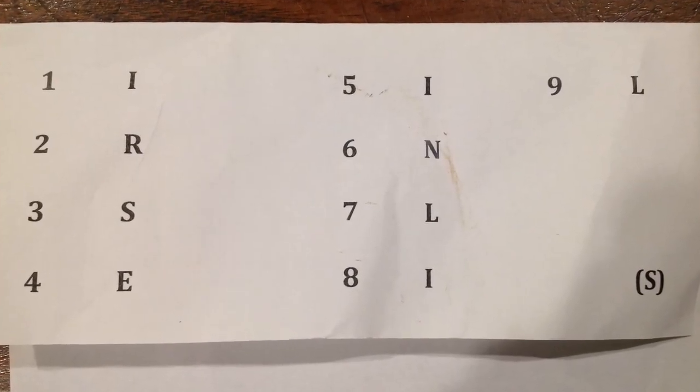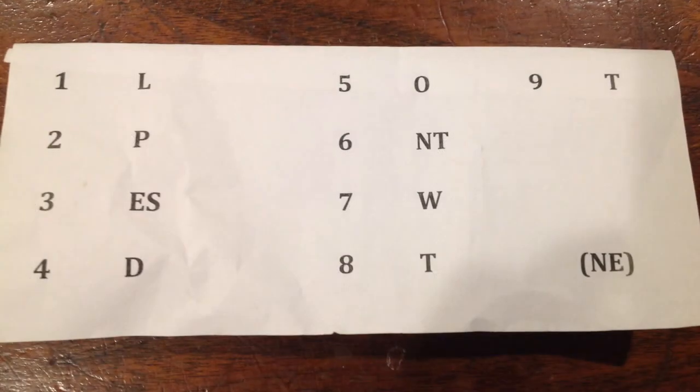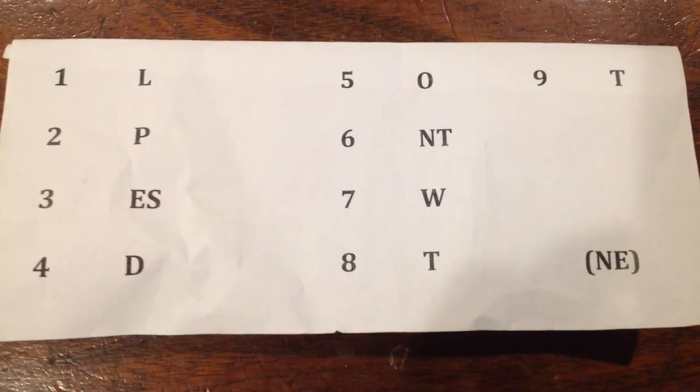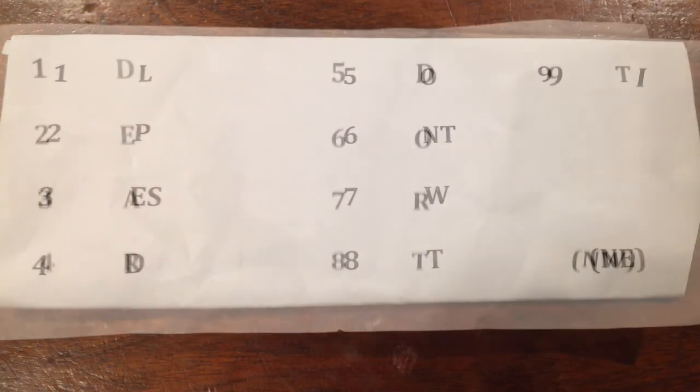When students have visited all of the cardinal and intermediate directions in order and have recorded the letters next to their group number, it will spell a word. The words will be listed at the end of the video.